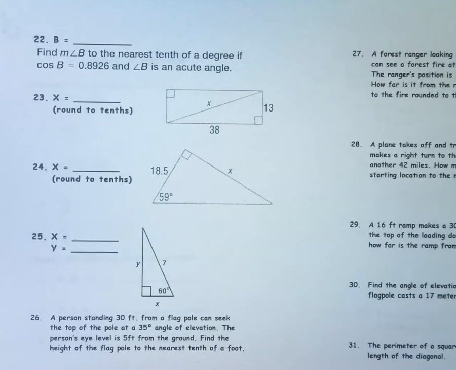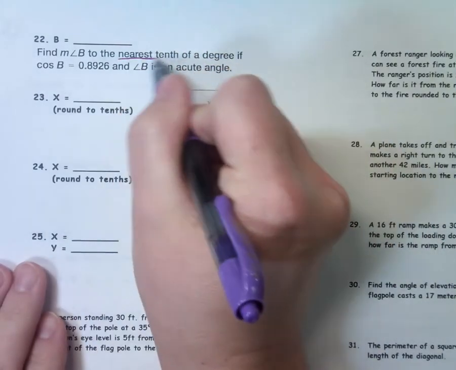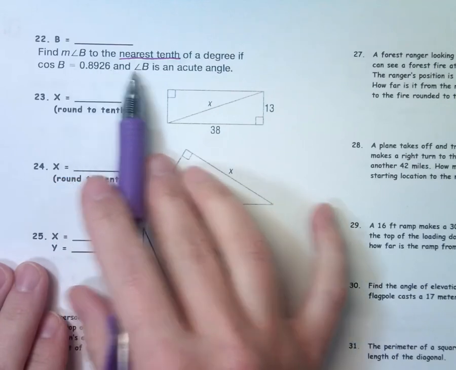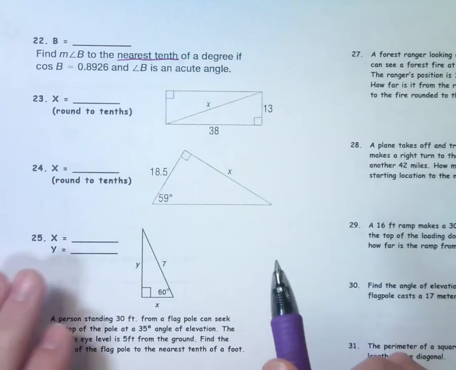Okay, time to finish this review video. So we're going to finish 22 through 31. Okay, number 22. It says, find the measure of angle B to the nearest tenth if cosine of B is 0.8926 and angle B is an acute angle.